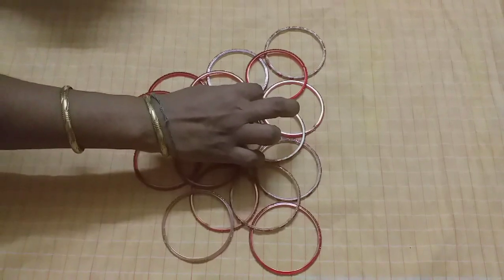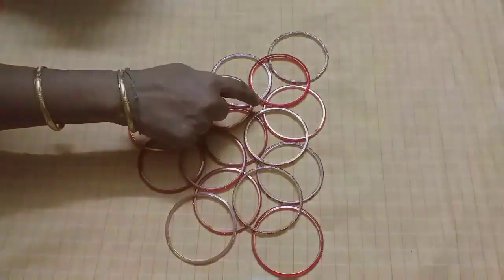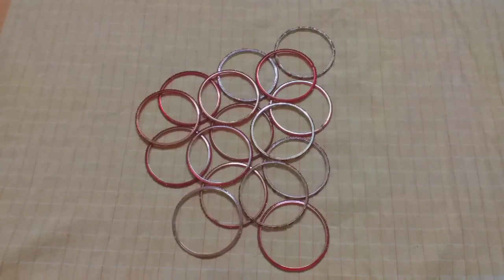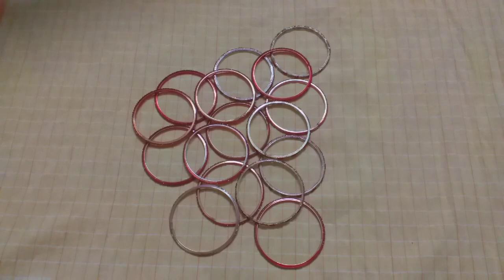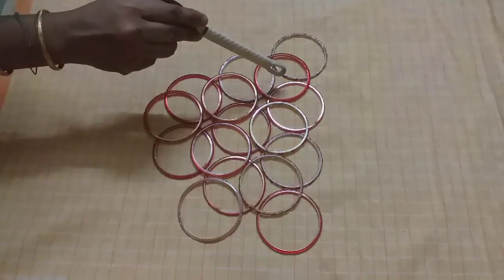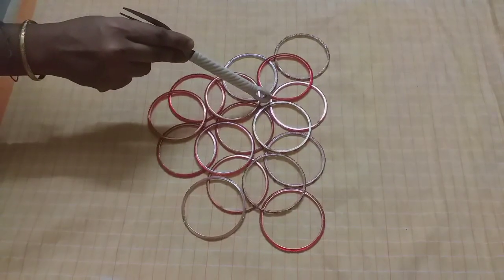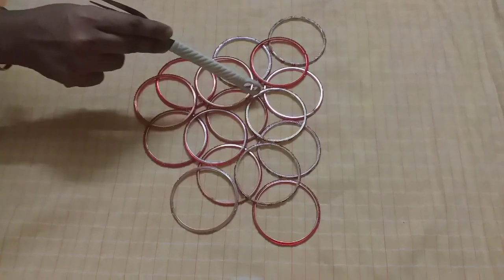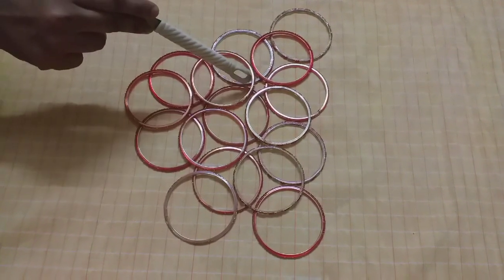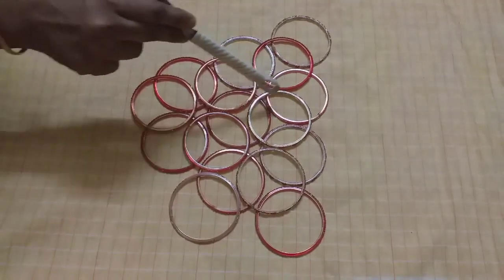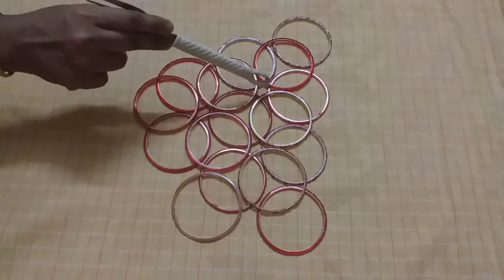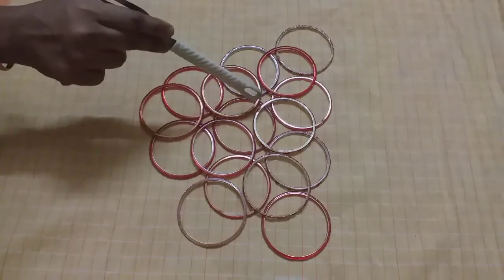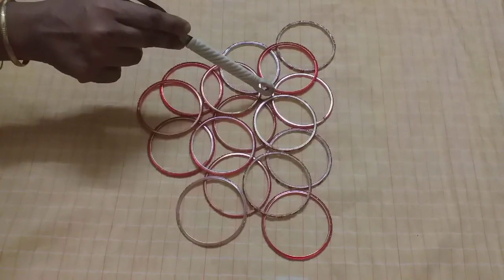Now you can see nicely here one void is formed. Can you see the void formed here? I will show now the void formed. See here it is one void and here one void. This void is tetrahedral void. Now you see this void, it is surrounded by 3 spheres on top and 3 spheres at the bottom. Total 6 spheres are there. So this void is formed by 6 spheres. This void we call octahedral void.